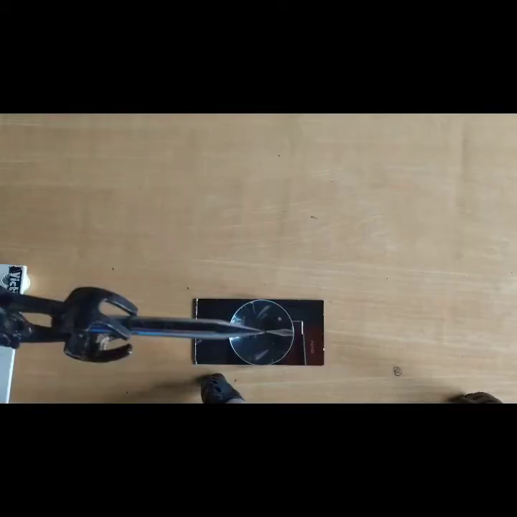Okay, now you are seeing two pointers. One is the object here, and the other one is the image. There's actually nothing there, that's the image. So this is the object to the left and the image is to the right, and it is coinciding. The object and the image seem to coincide over there. So the image is formed just next to the object.